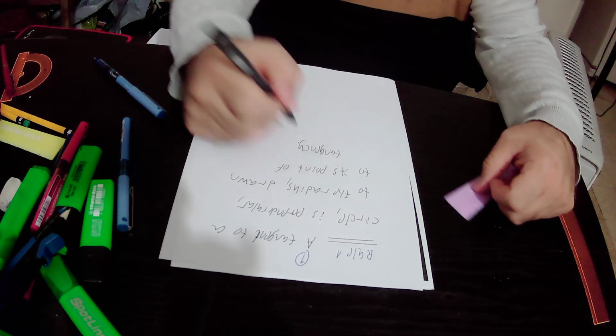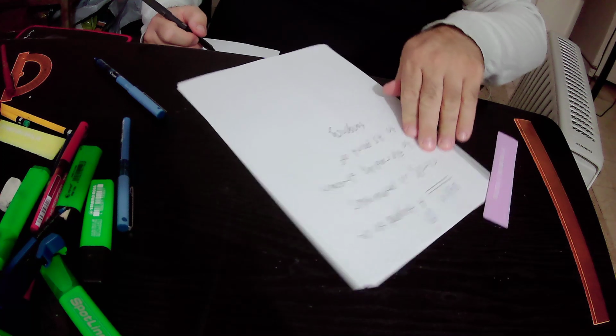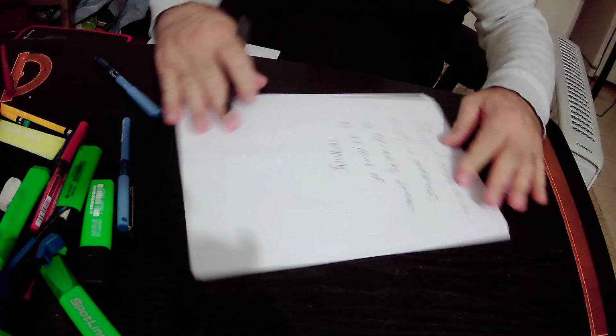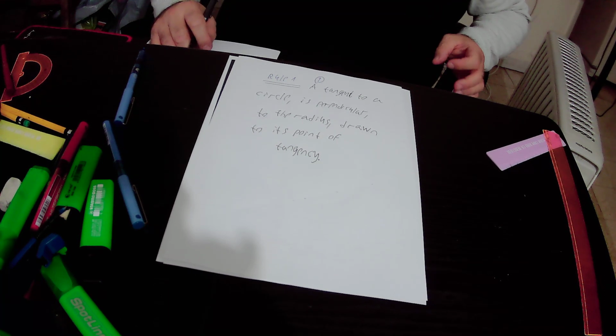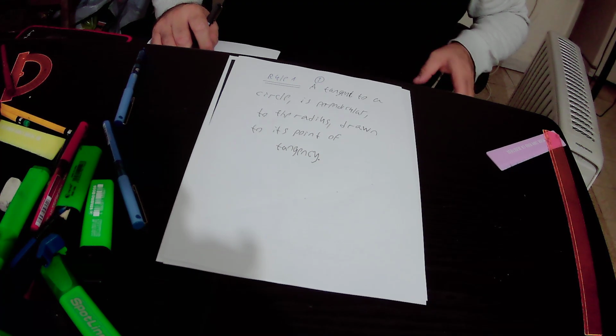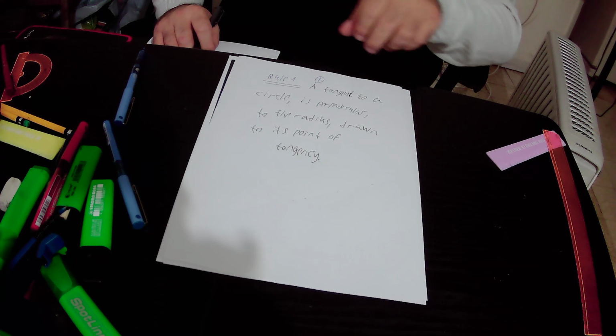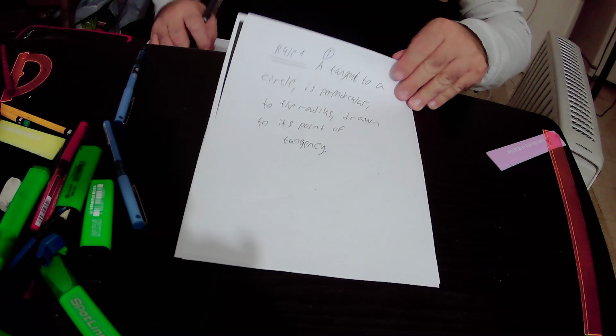I will repeat rule number 1 again. Rule number 1 states that a tangent to a circle is perpendicular to the radius drawn to its point of tangency. So what is the meaning of rule number 1?